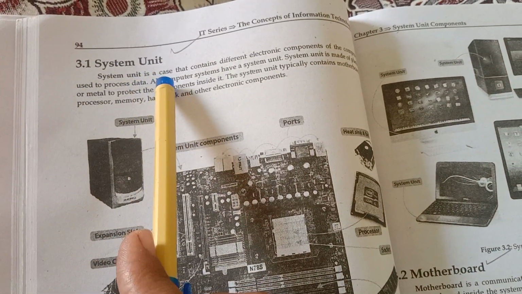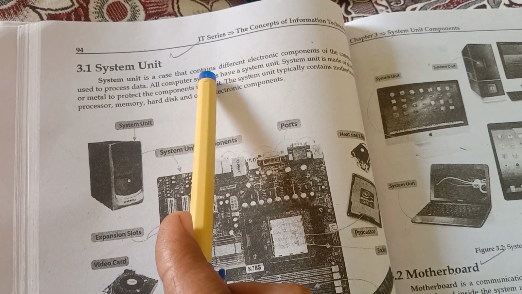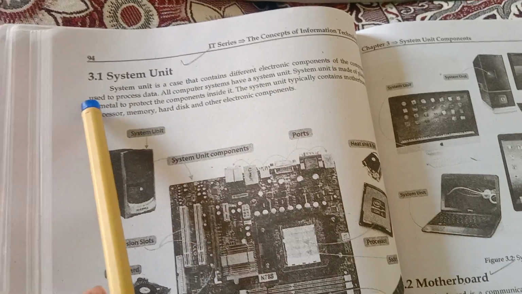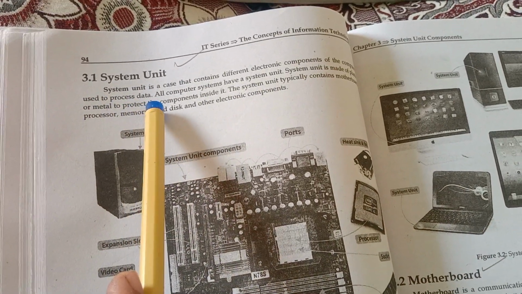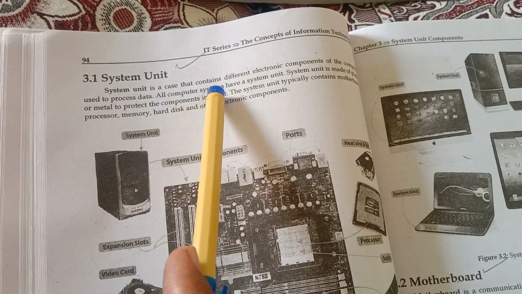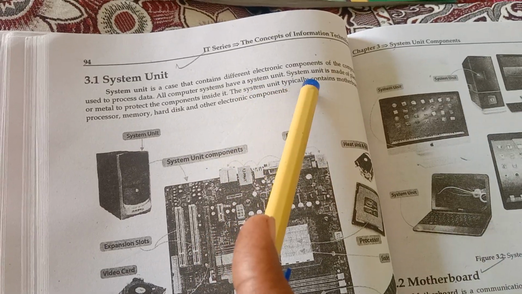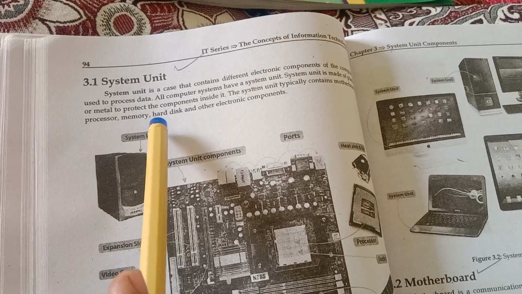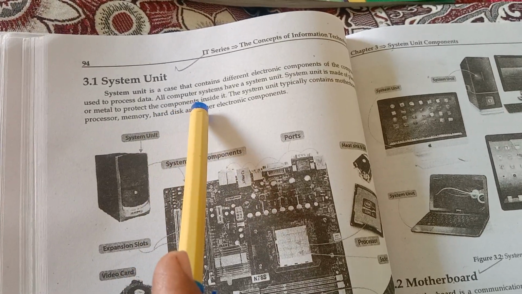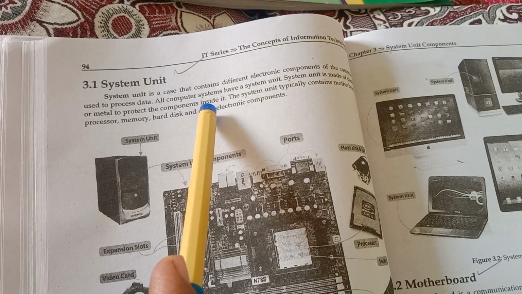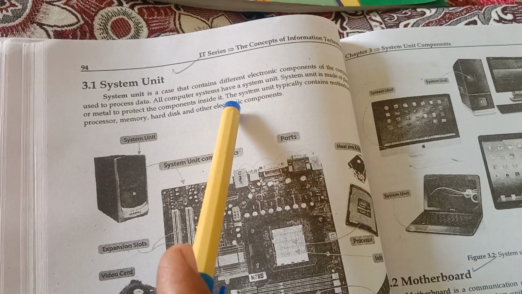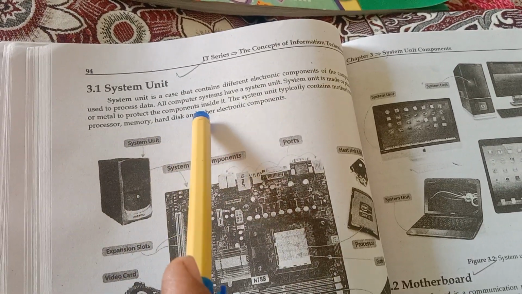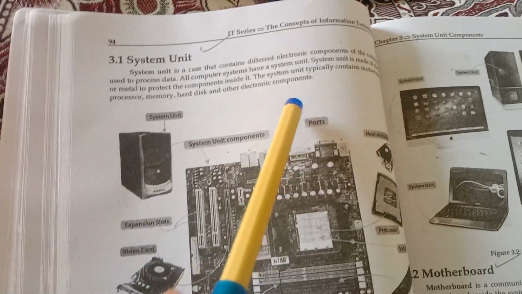System unit is a case that contains different electronic components of the computer used to process the data. All computer systems have a system unit. The system unit is made of metal and protects the components inside. A system unit typically contains a motherboard, processor, memory, hard disk and other electronic components.